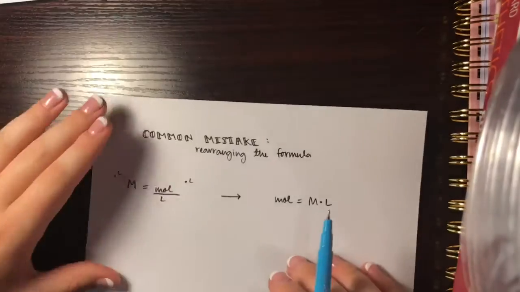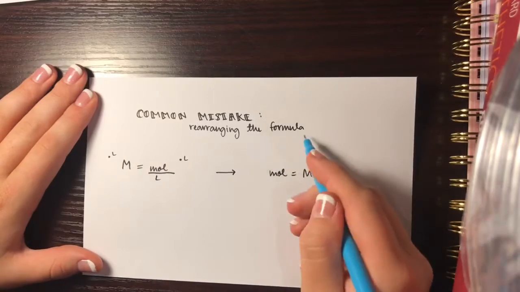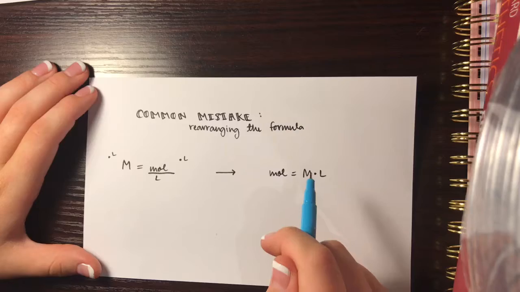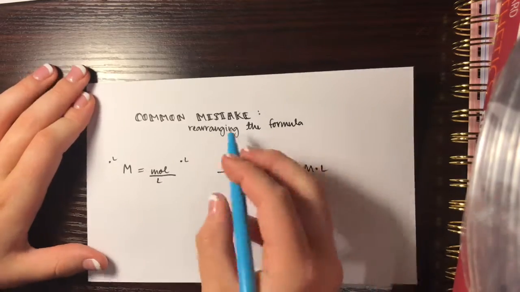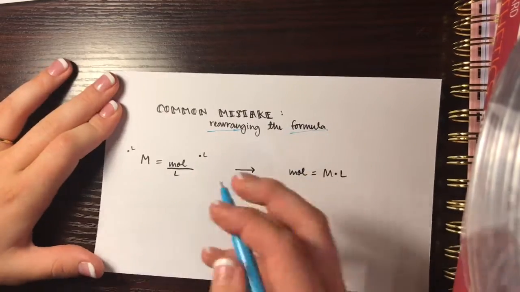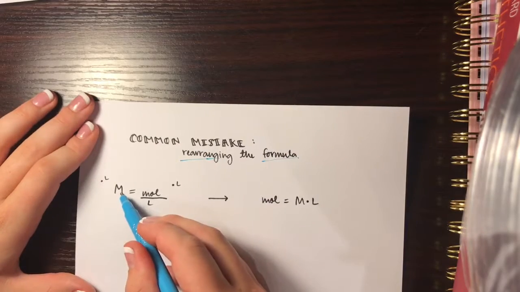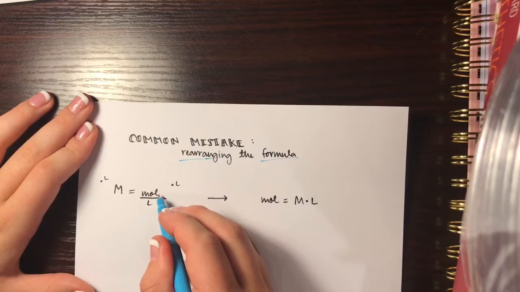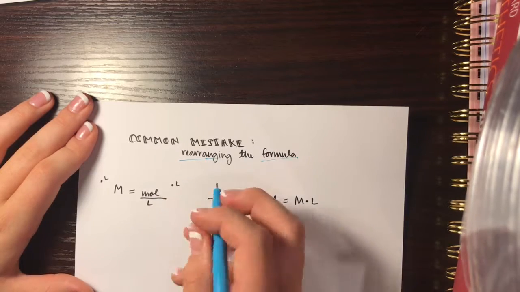And one thing I'd like to bring up as a common mistake is rearranging the formula. When I first started, I would forget to do this, but it is very important to rearrange your formula for whatever you need. Okay, so since we're looking for the molar concentration, we could have molar equals moles divided by liters.